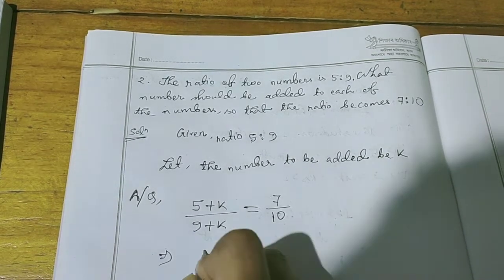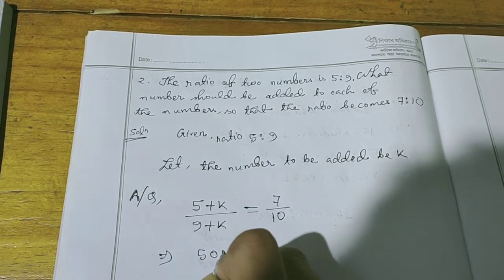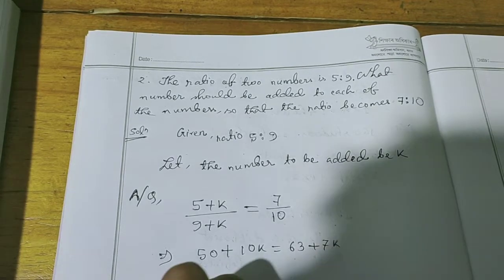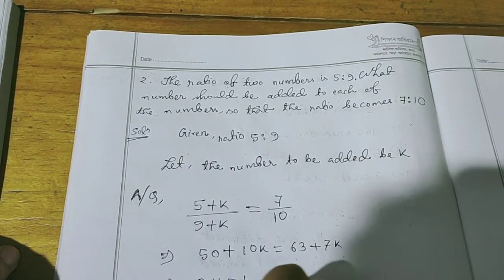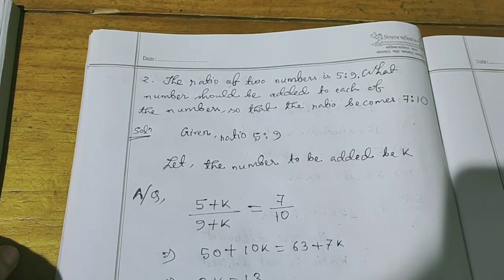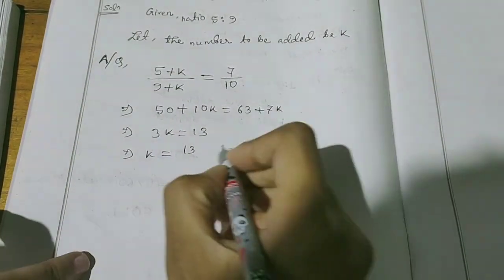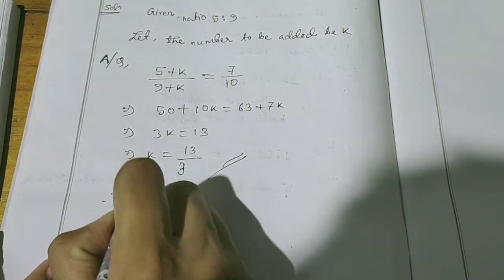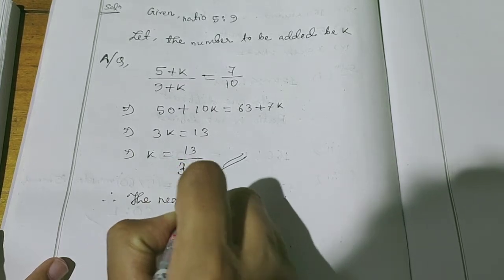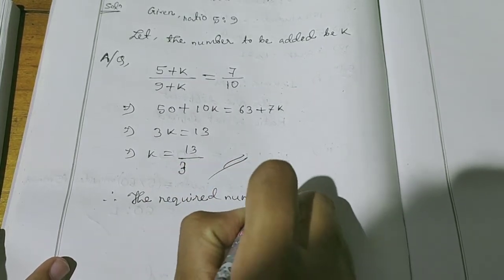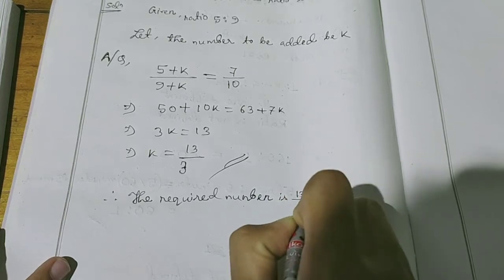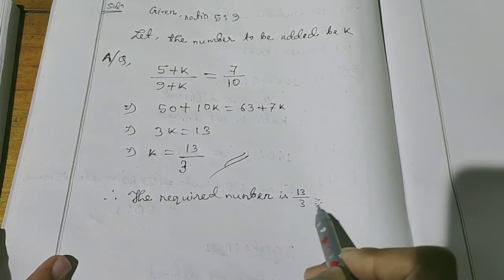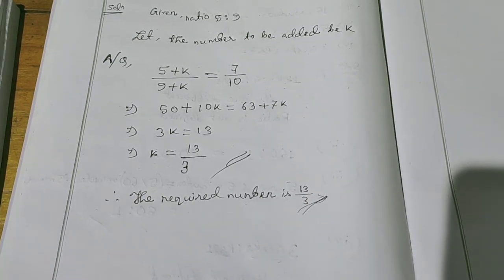Now if we solve this, we will get the value of k. Therefore, the required number is 13/3. So this is the answer.